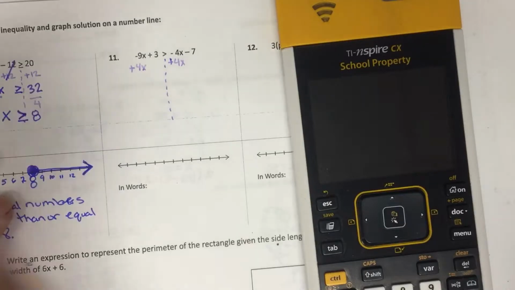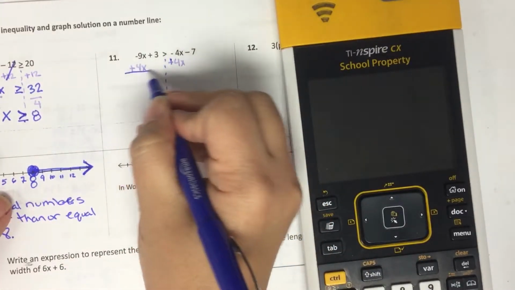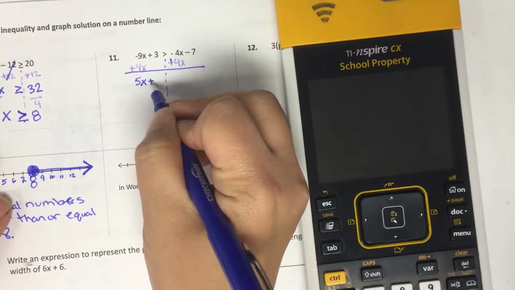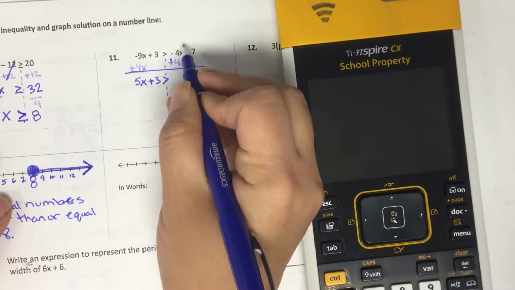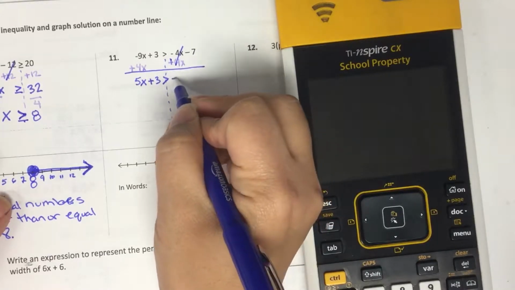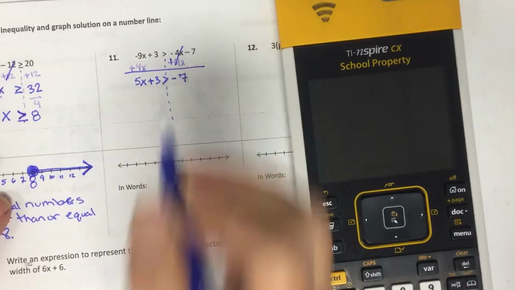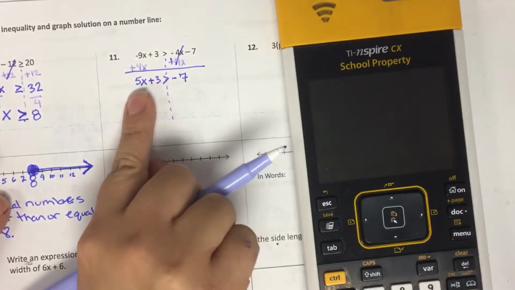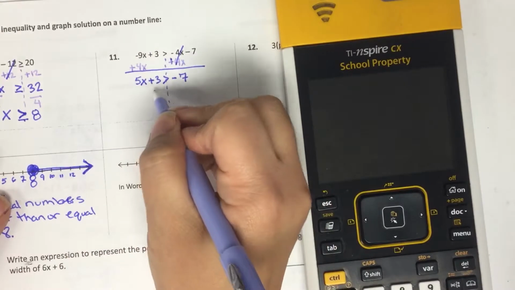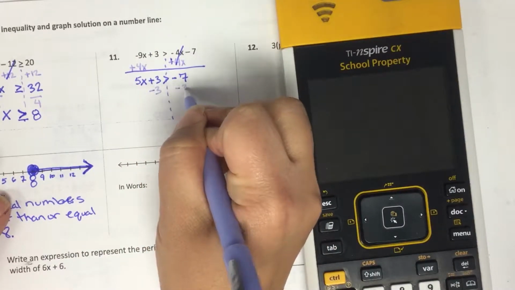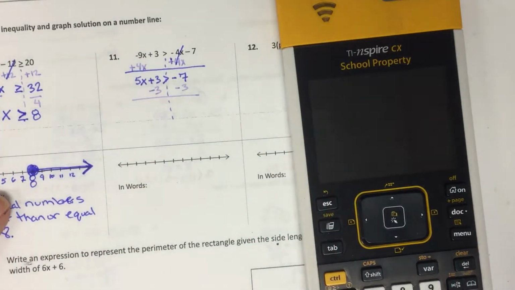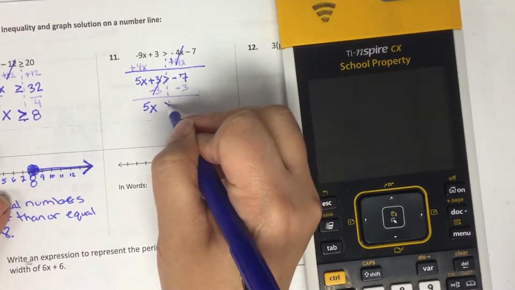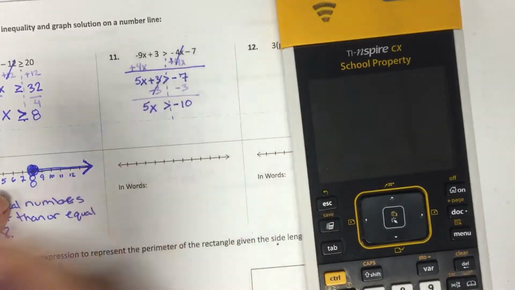After that, this leaves me with 5x plus 3 is greater than, these cancel out, so I have a negative 7. Be careful you include that sign. You don't want to forget it. My goal is to still get the variable by itself, so I want to move my 3. I do that by subtracting 3 on both sides. So now I have 5x, my 3's cancel out, is greater than negative 10.